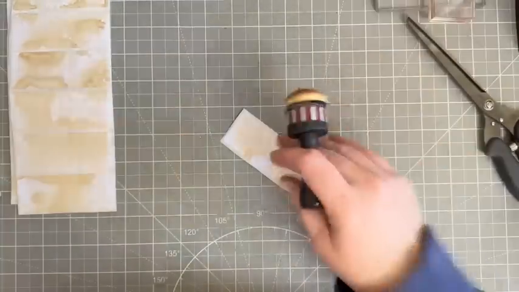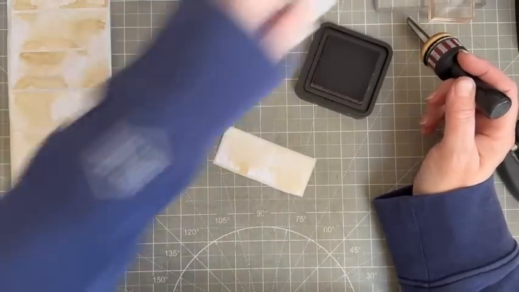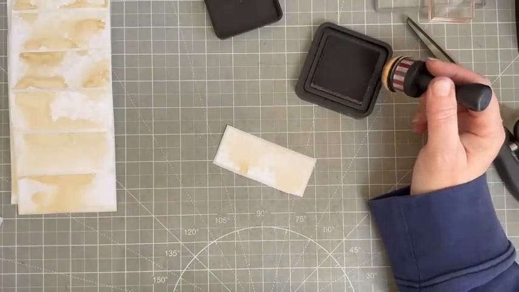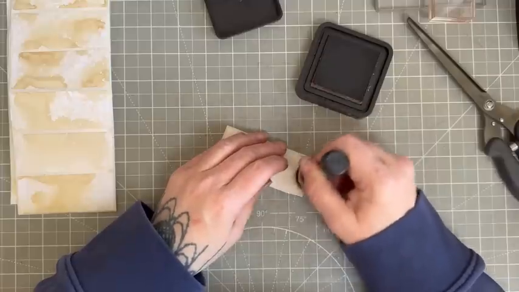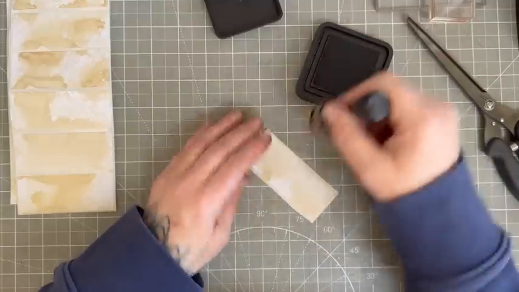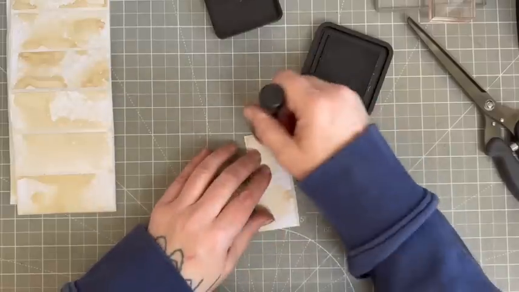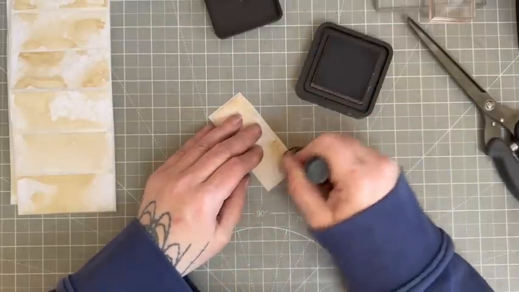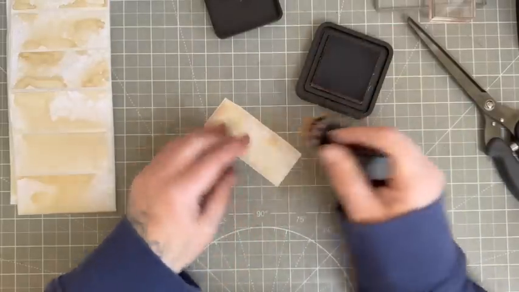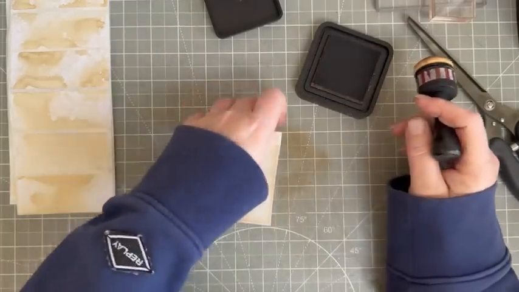And then I'm going to get my vintage photo, and I'm going to do this first after I've thrown my ink pad around. Just like we did yesterday, I'm just going to go around the edge, just so the edge picks up some of the vintage photo. I'm only going lightly. Just like that.